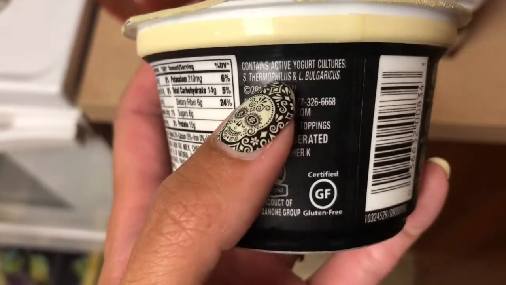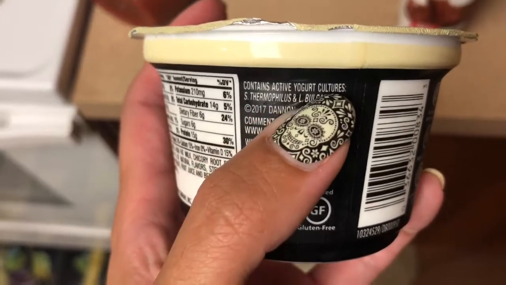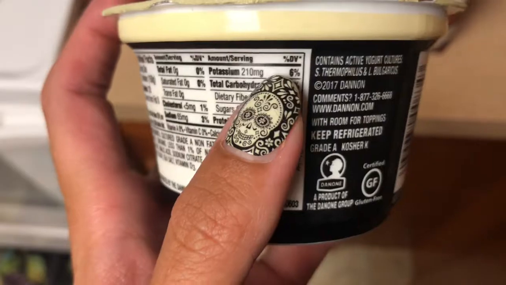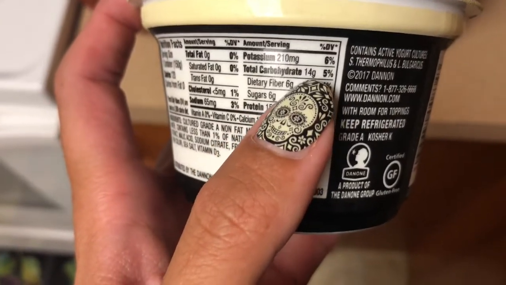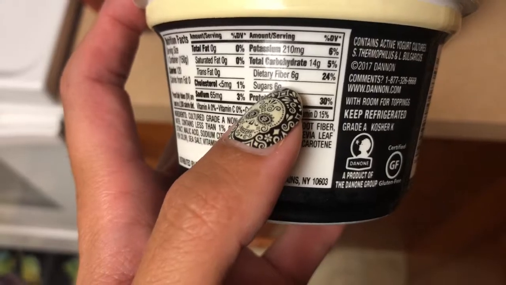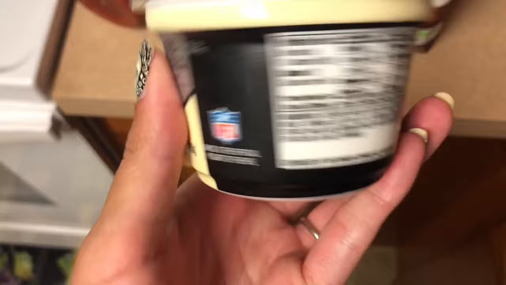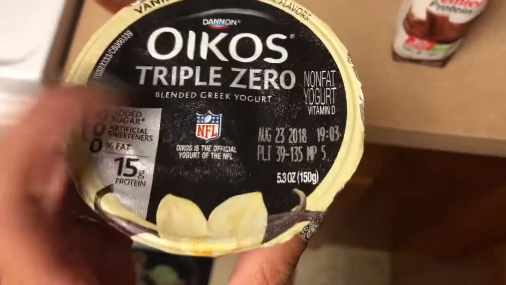But as long as the ingredients include active yogurt cultures, it has to say that, then you can minus half of the sugar content from your carbs. So it would be 8, and then you can minus 3 from that, so it'd be 5 carbs for 1 container. So 1 container would be 5 carbs. And so for some people, when they do breakfast, they're okay with it.